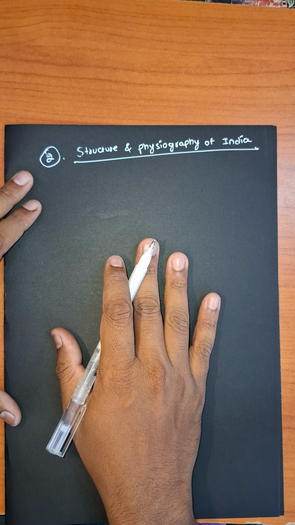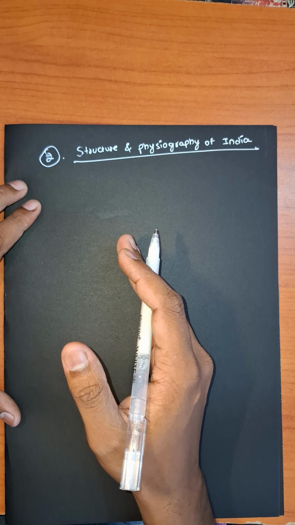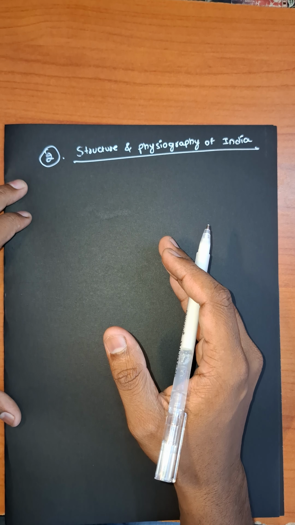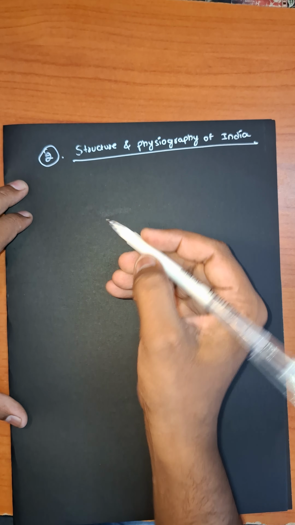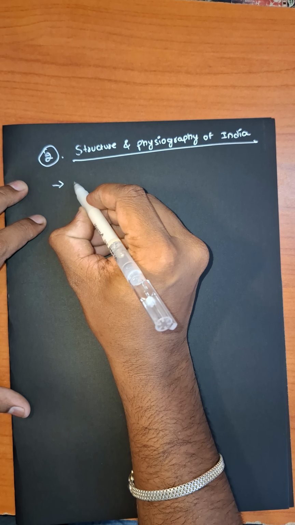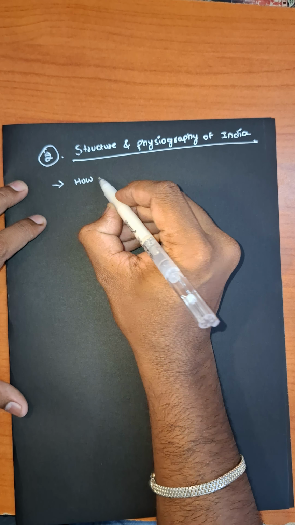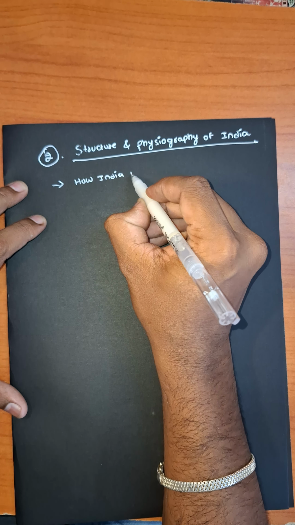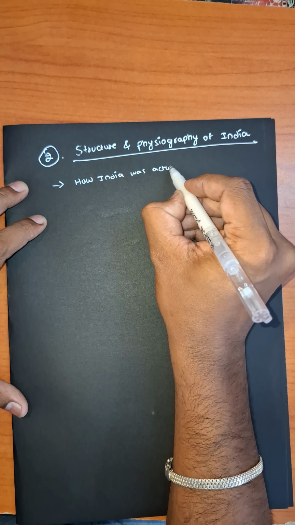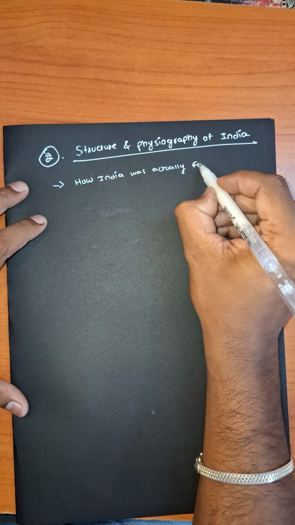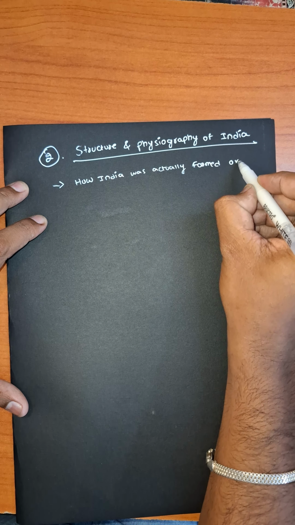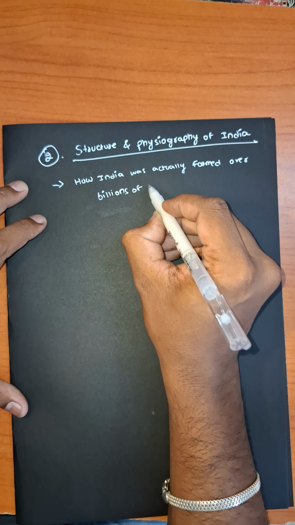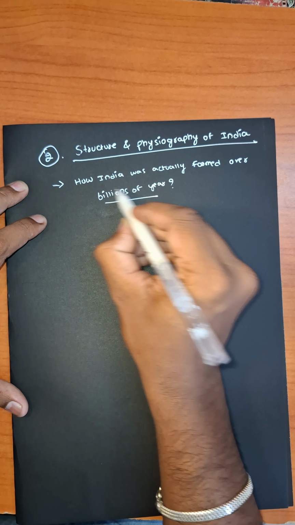Okay, so in this chapter we're not just going to study mountains, plateaus, plains, deserts or islands. We're going to understand how India was actually formed over billions of years. Okay, the first question that you need to keep in your mind is how India was actually formed over billions of years. Okay, how? We're going to see.